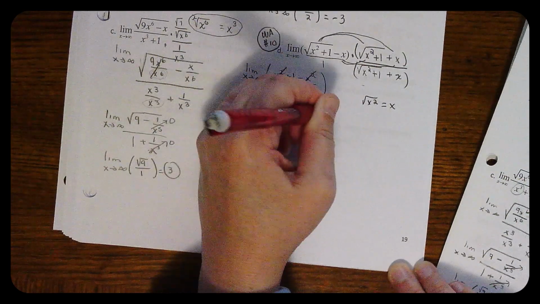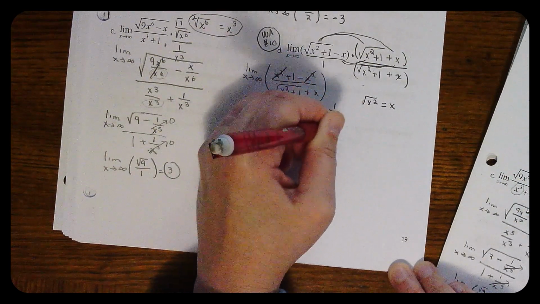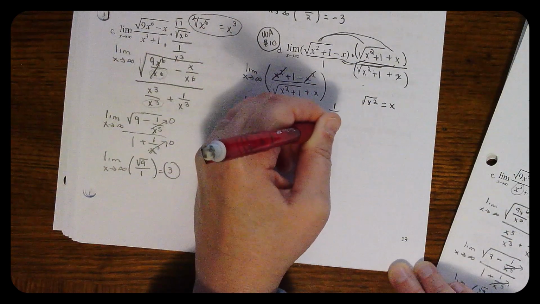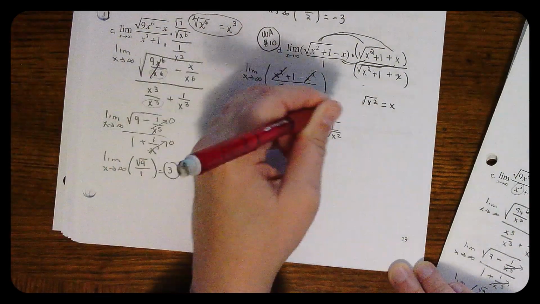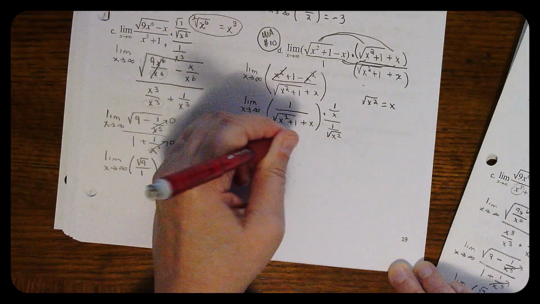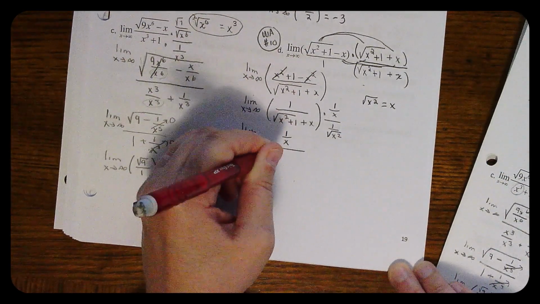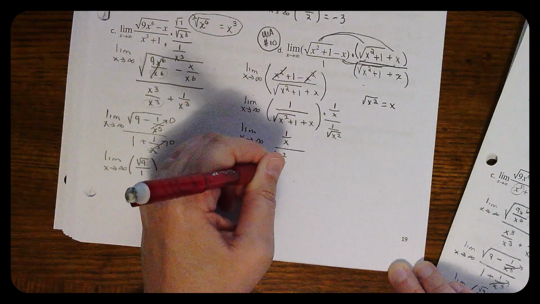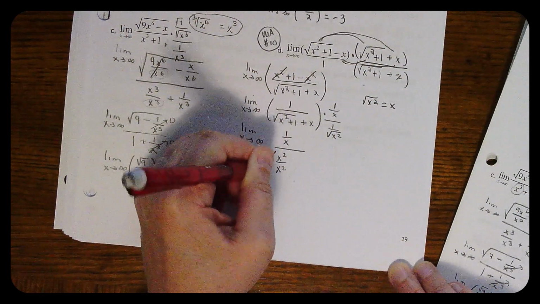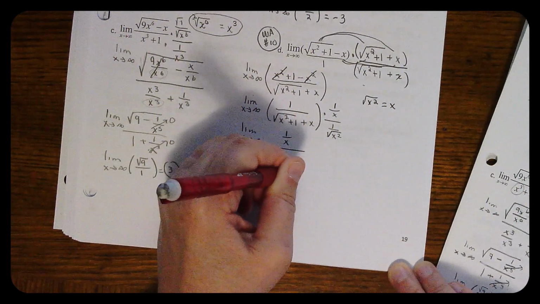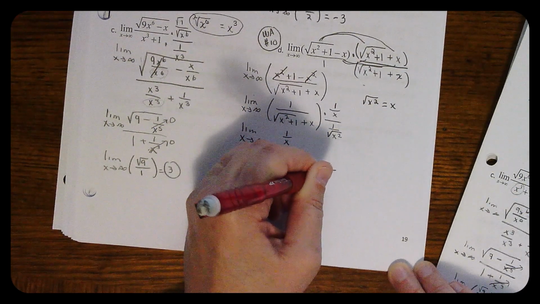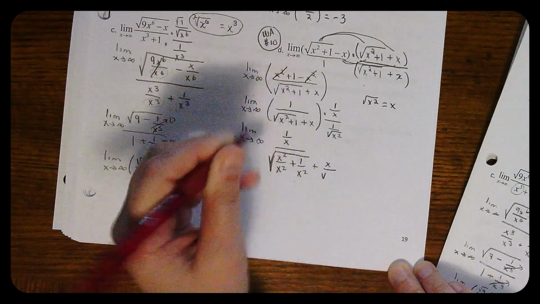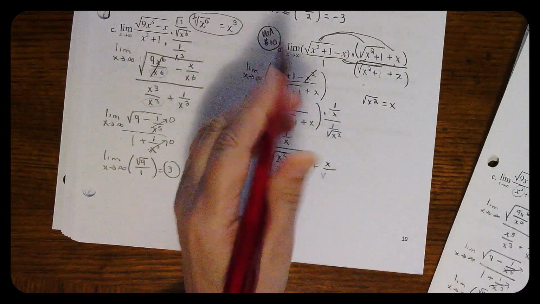Okay, so to show my work, 1 over x, divided by the square root of x squared over x, that's 1. So I'm going to get 1 over x over the square root of x squared plus 1 over x squared, plus x over the square root of x squared, which is really just x.